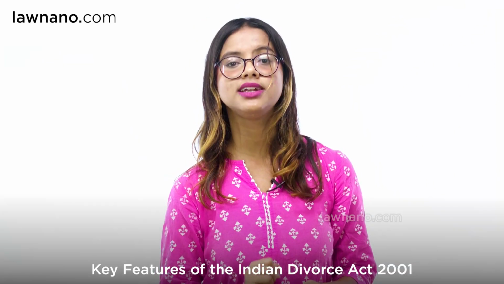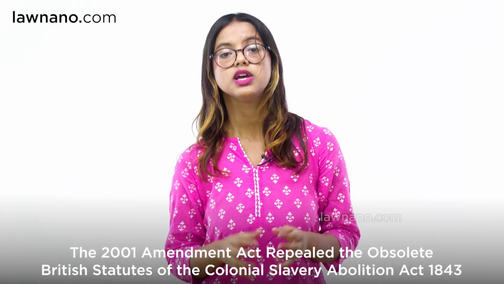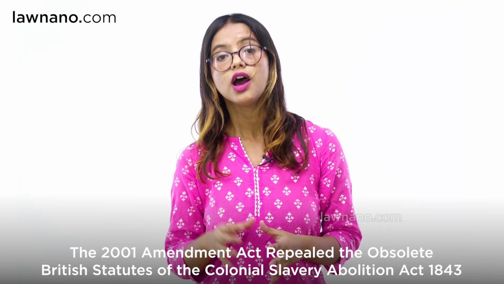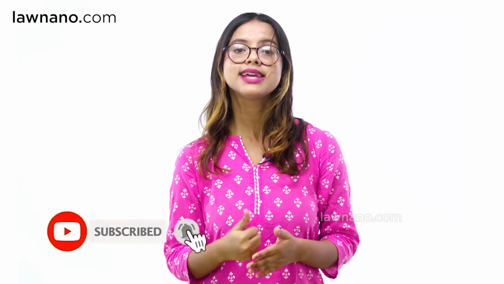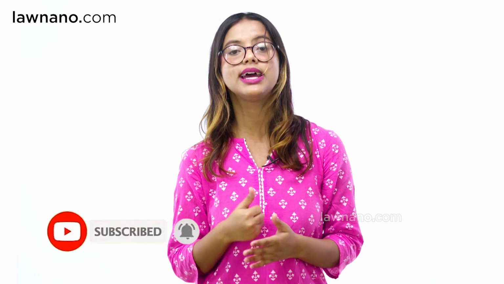Key features of the Indian Divorce Act 2001. Repeal of obsolete British Christian laws. The 2001 Amendment Act repealed the obsolete British statutes of the Colonial Slavery Abolition Act 1843, the Illicit Intercourse Act 1932 and the Indian Christian Marriage Act 1872. These old British laws governing slavery, intercommunity marriages and Christian marriages had become redundant in independent India. The repeal was recommended by the P.C. Jain Commission in its review of administrative laws.